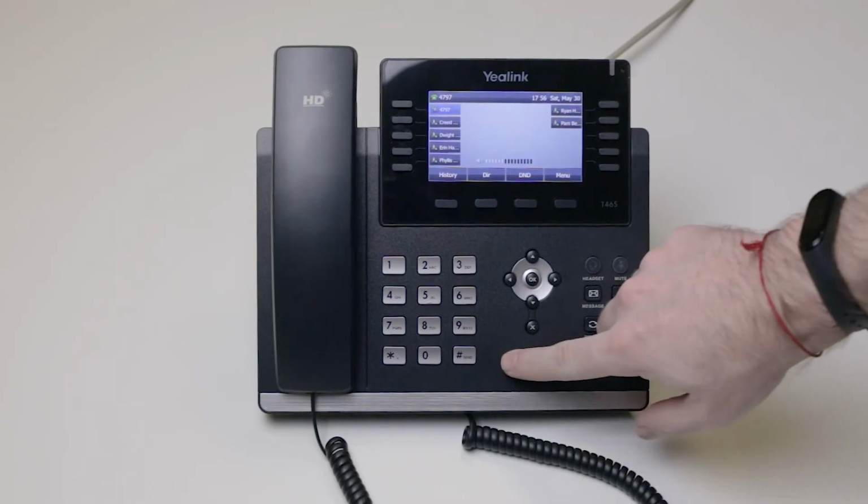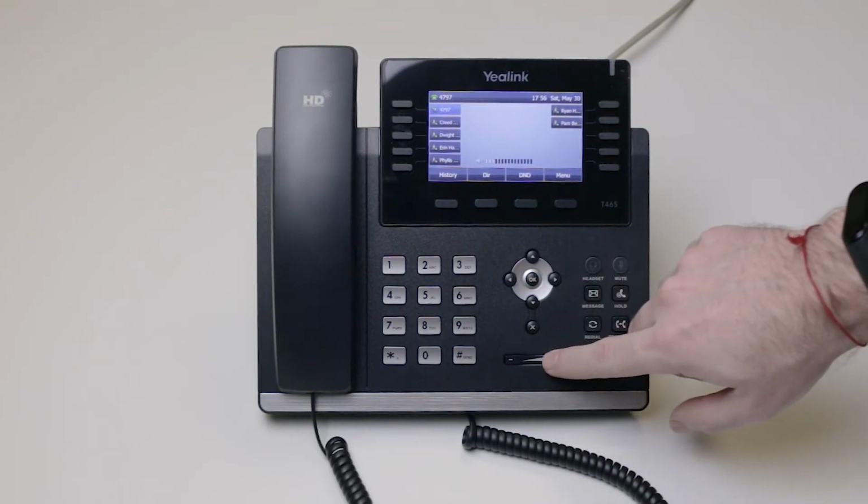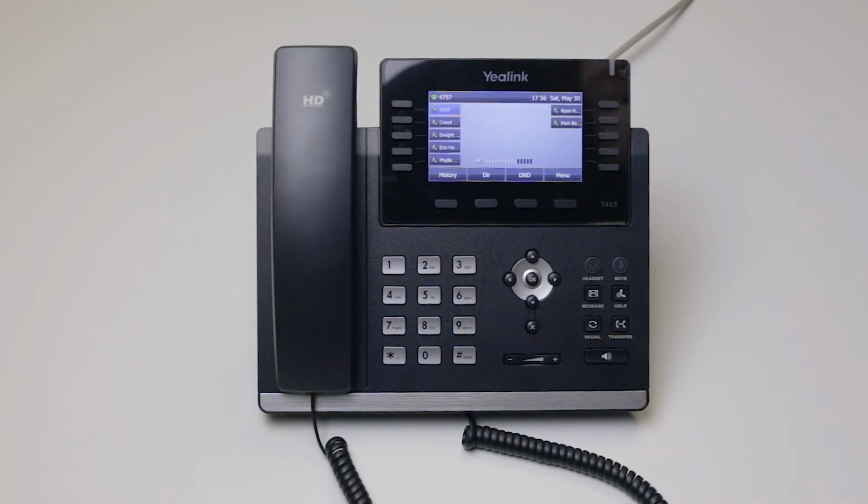After the phone is booted up, we can set our ringing volume by using the volume buttons. At the lowest level, ringing will be muted. However, the notification light will still indicate that there is an incoming call.